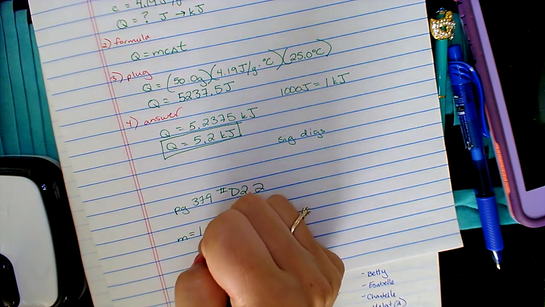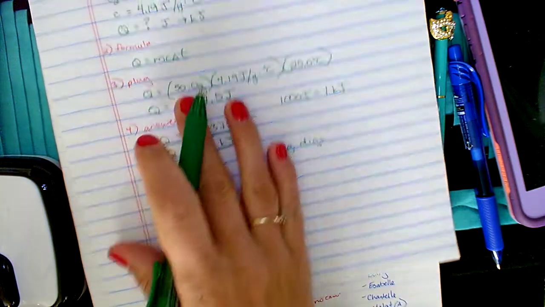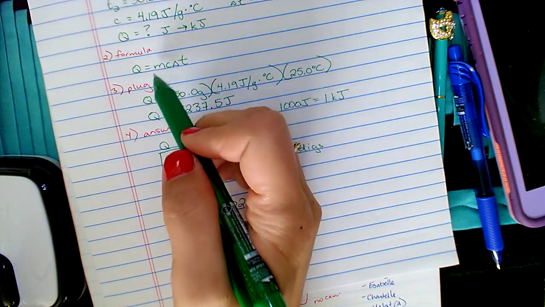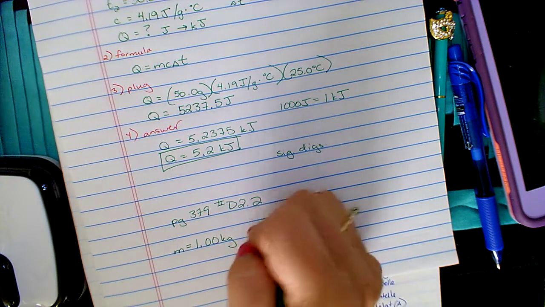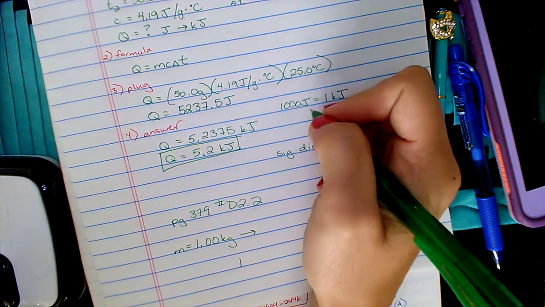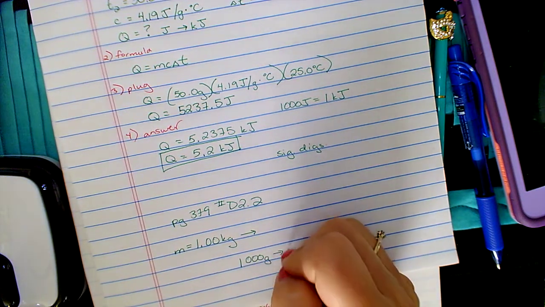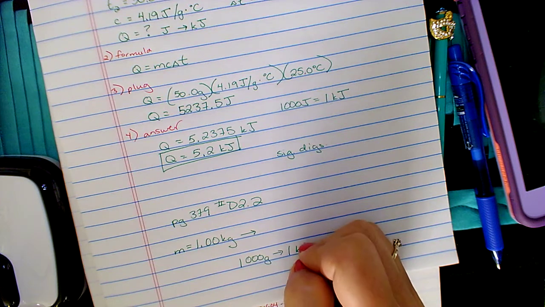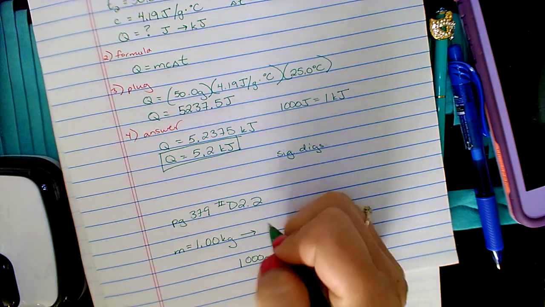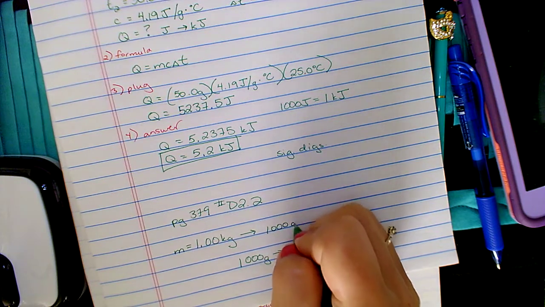And we don't want mass in kilograms. When we're using this formula, Q equals MC delta T, this needs to be in grams. So you need to convert that first. Same as 1,000 joules is a kilojoule, 1,000 grams is a kilogram. So 1 kilogram is 1,000 grams.